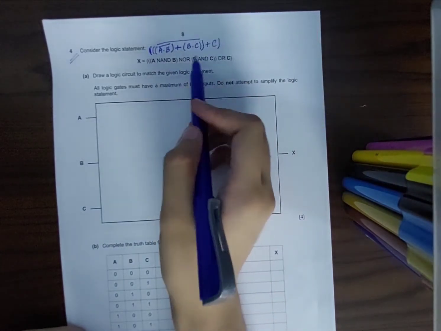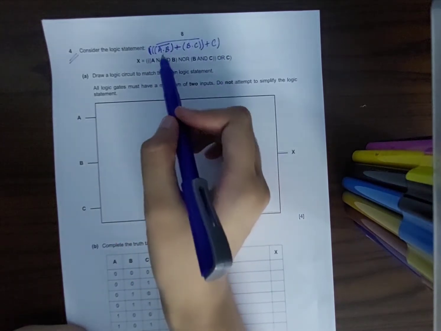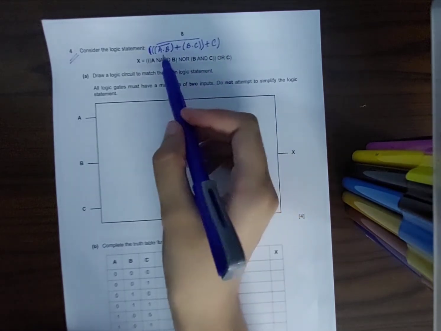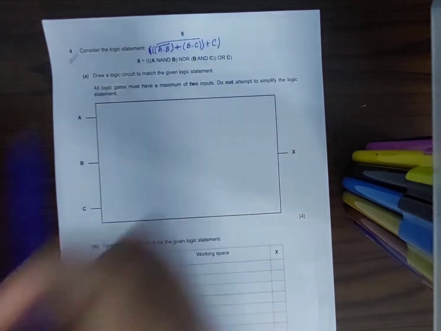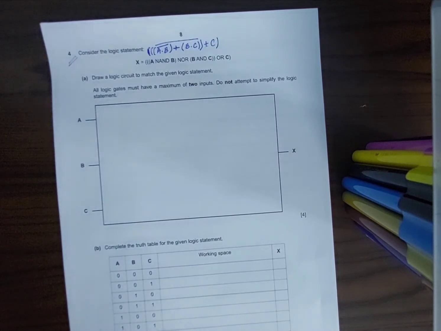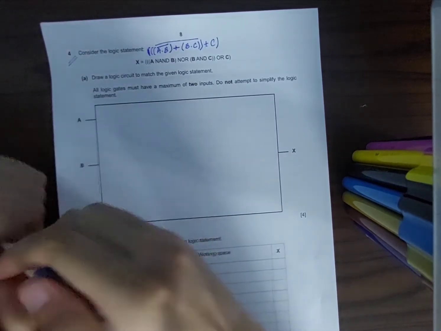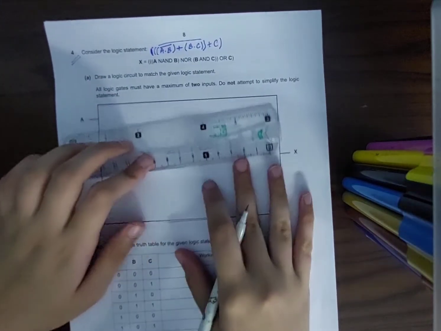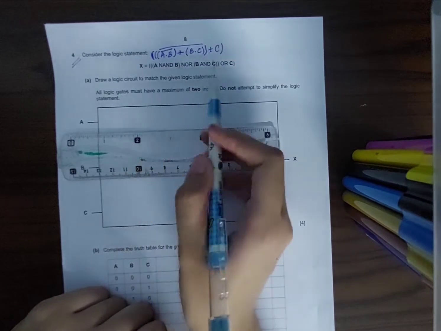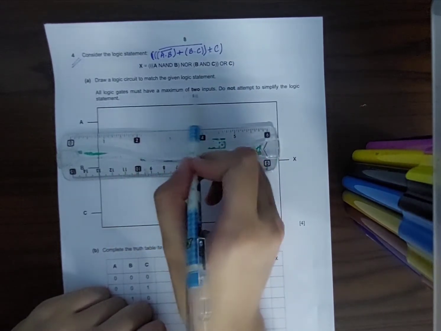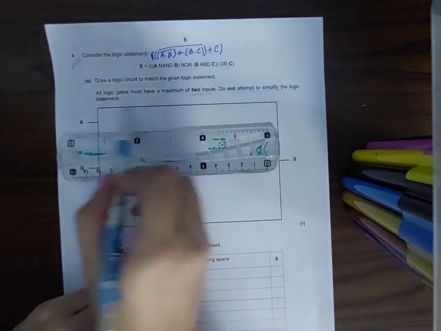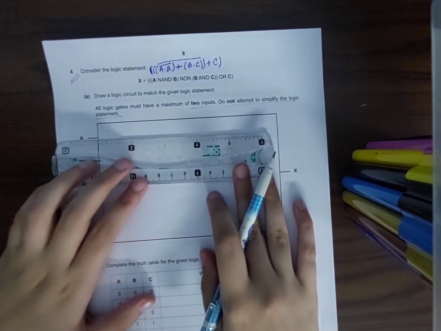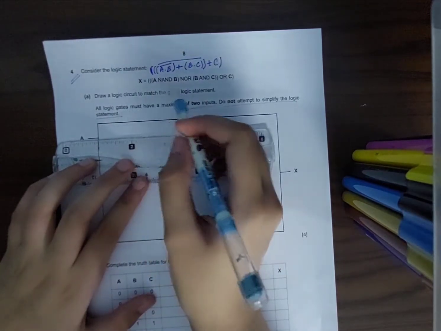So this is the whole thing you have to work with. First of all, you have to do this separately, then this separately, and then you have to NOR these 2 things, and then you have to OR this whole output with C. So let's draw a gate. Also read this, that all logic gates must have a maximum of 2 inputs. Do not attempt to simplify the logic statement. Now we're going to do A NAND B.